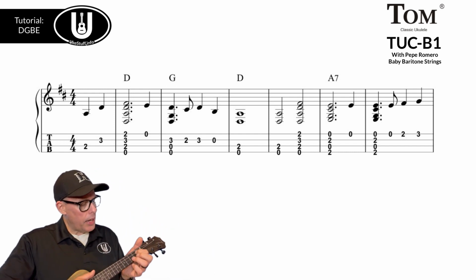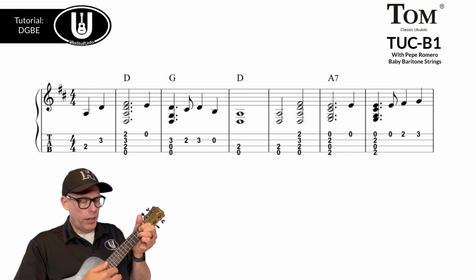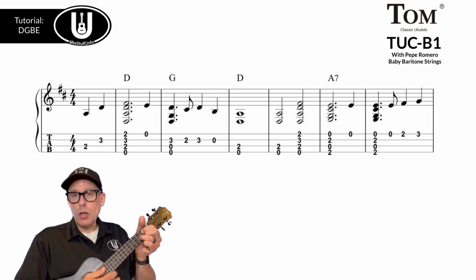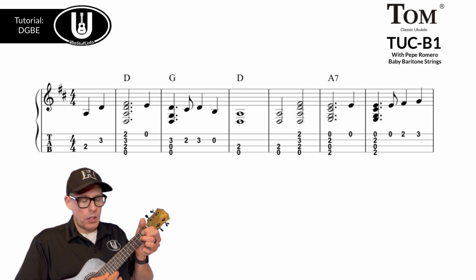All right, so let's begin at the beginning. You outline a D chord with your fingers, and then you just play the certain strings that are marked. So you play string 3, string 2, all 4 strings.